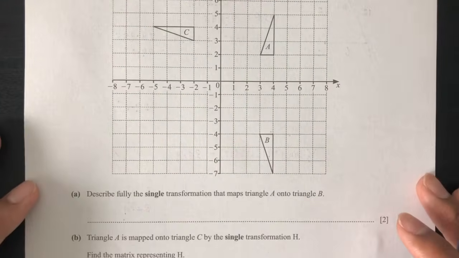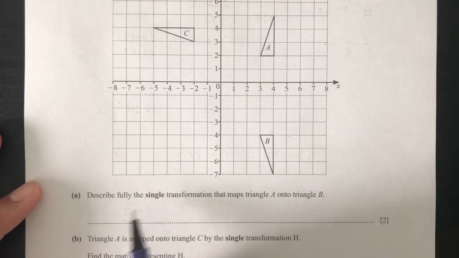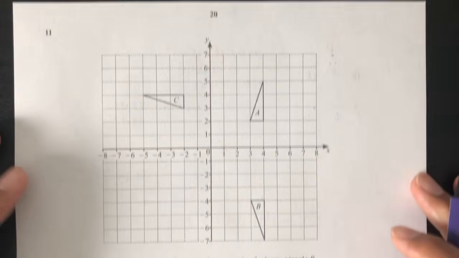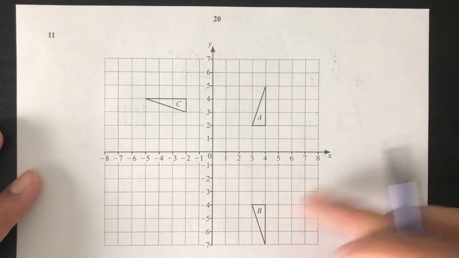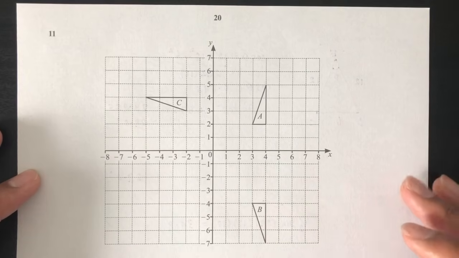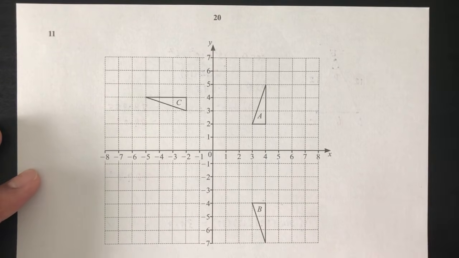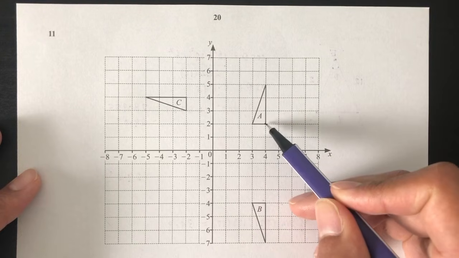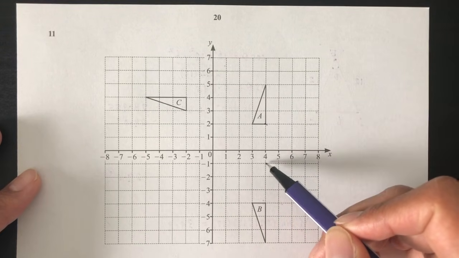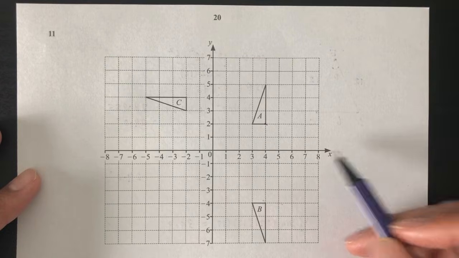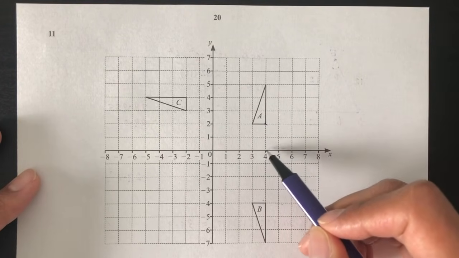So part 1, it says we have triangle ABC. Describe fully the single transformation that maps A onto B. So it's pretty obvious that it has to be a reflection. From observation, you know it is a reflection, but what is the line of reflection? So let's count. This point became this point, so we count 1, 2, 3, 4, 5, 6. So 6 divided by 2 is 3, so we count 3, 1, 2, 3.